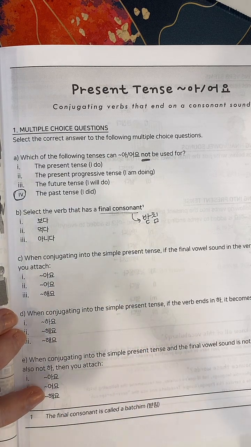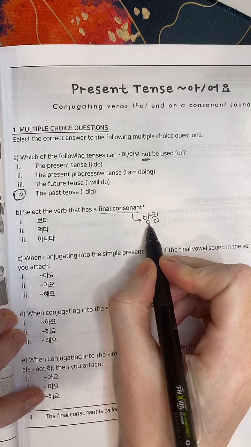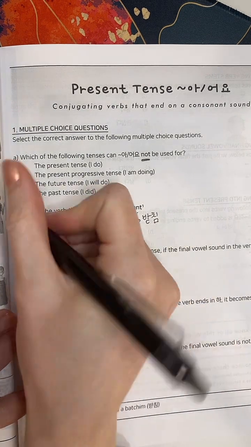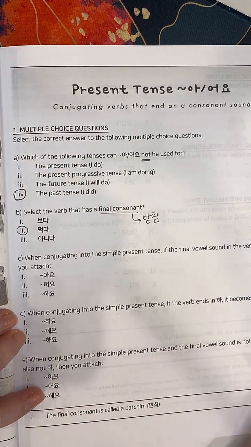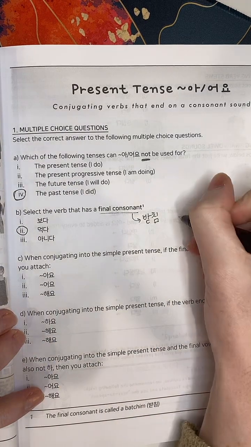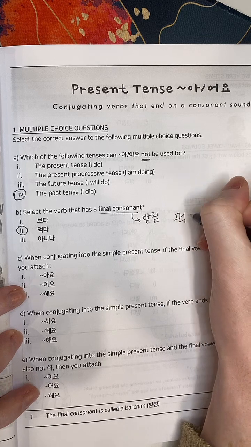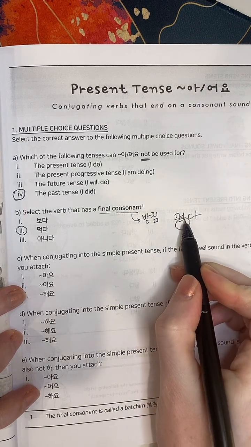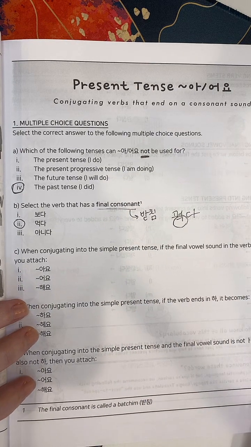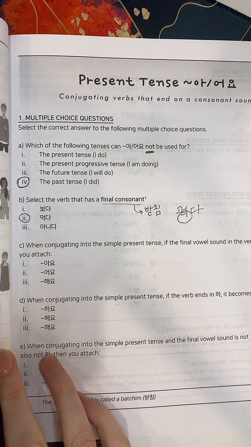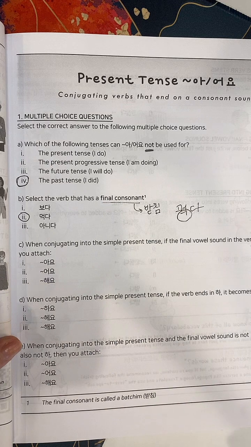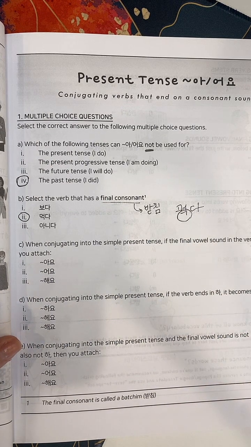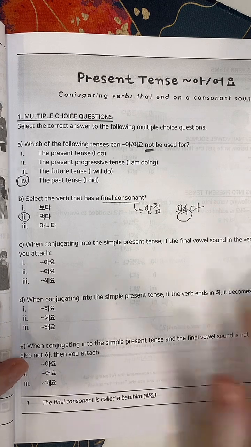So what is a 받침? It's a consonant on the bottom of a syllable. In which case, here the answer is 2, 먹다. So 먹다 has a 받침. It's this thing right here. This 기역 at the bottom is a final consonant, a 받침. So this is important when it comes to conjugating. Whether it has a 받침 or not determines the sort of conjugation that takes place.